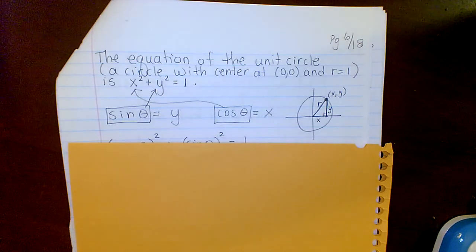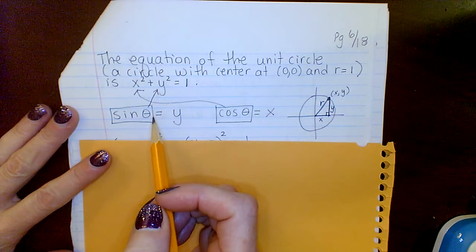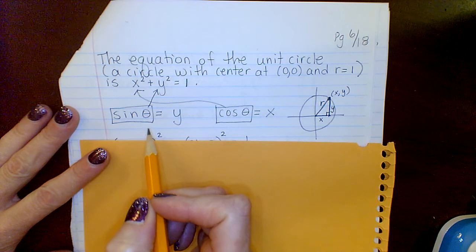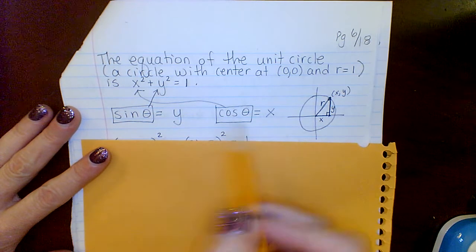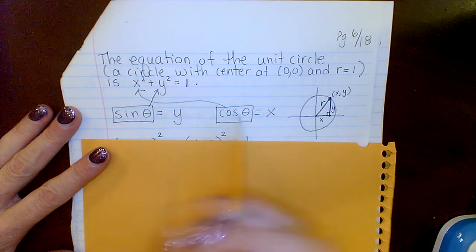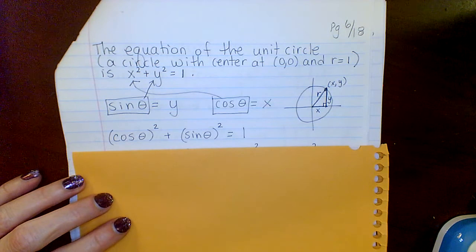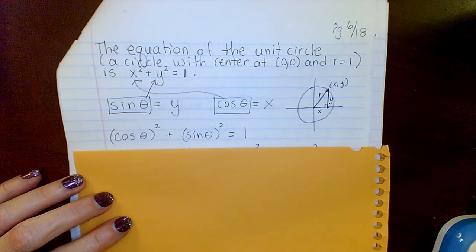Okay, so here's the second part of the in-class portion of the combo of sections 7.3 and 7.4. Picking up where we left off, the equation of the unit circle is x squared plus y squared equals 1. If we replace the trig definitions that we learned earlier in this section, we know that sine theta is y and cosine theta is x. If we replace x with cosine theta and y with sine theta, we get that cosine theta squared plus sine theta squared equals 1.